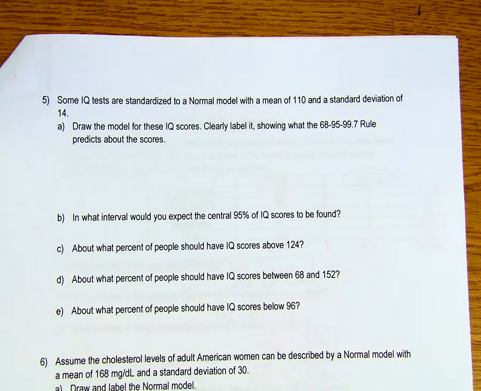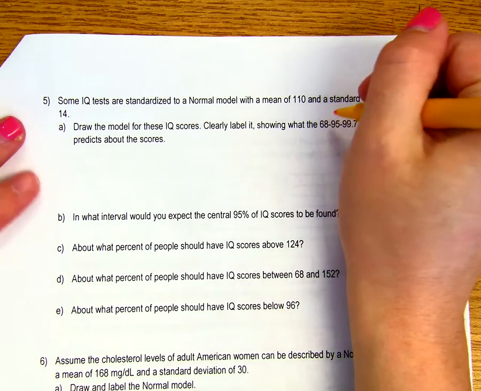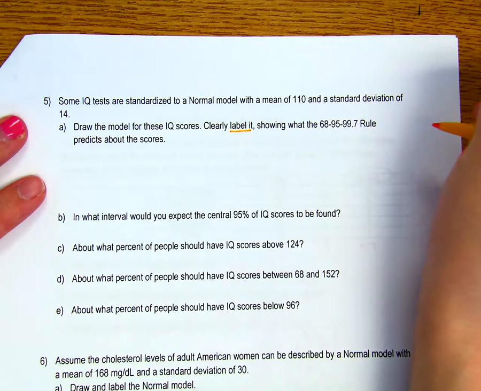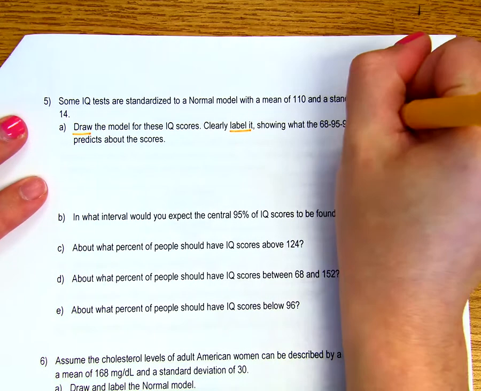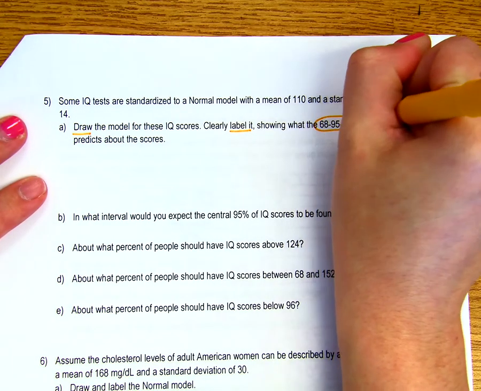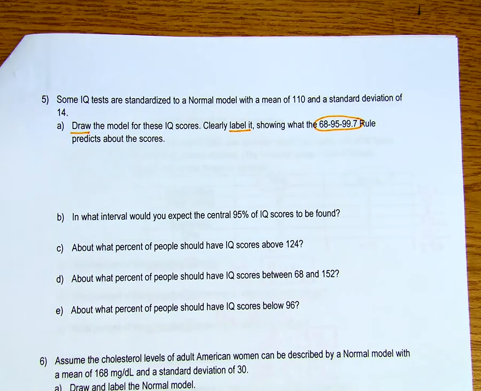So on this last page, it starts off and it says, some IQ tests are standardized to a normal model with a mean of 110 and a standard deviation of 14. Draw the model for these IQ scores, clearly label it, showing what the 68, 95, 99.7 rule predicts about the scores. So it tells us that we want to label it, we want to draw it, and we want to use the 68, 95, 99.7.